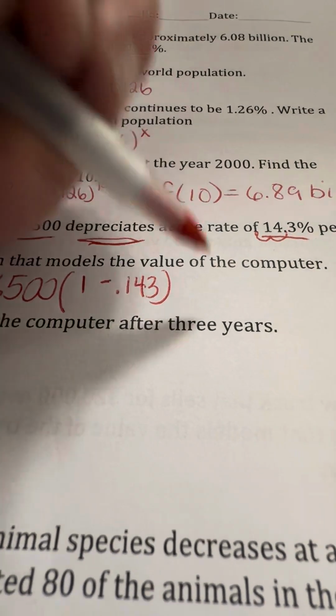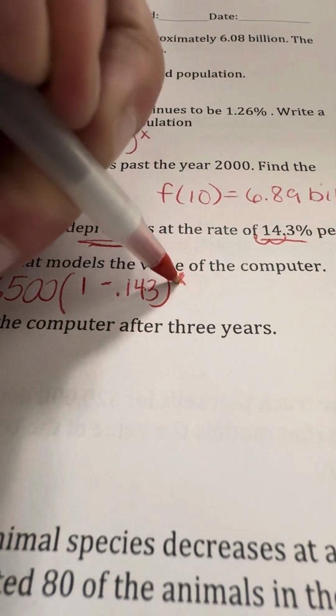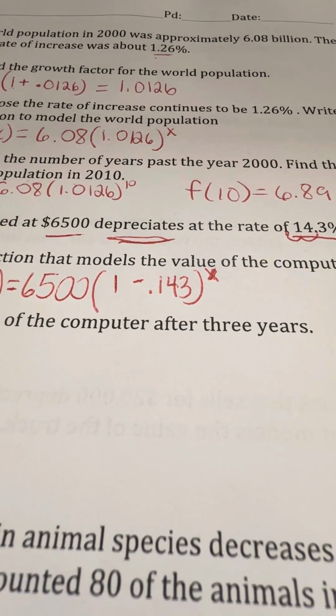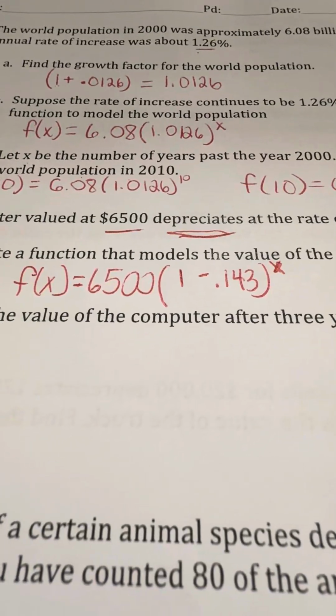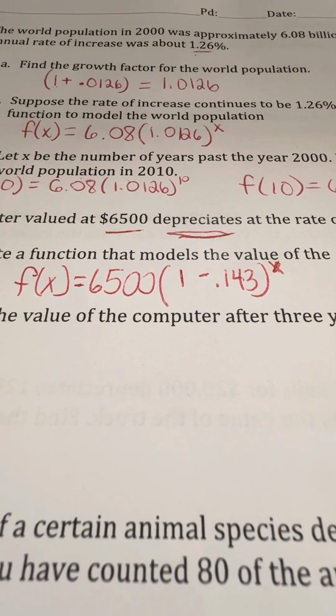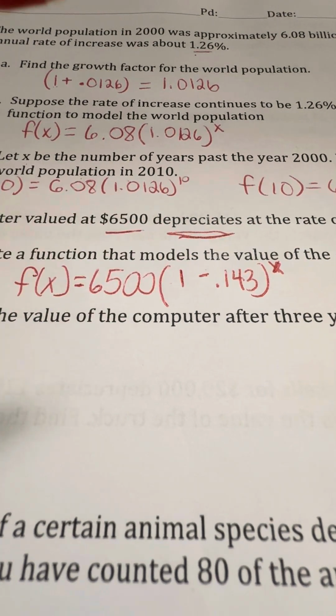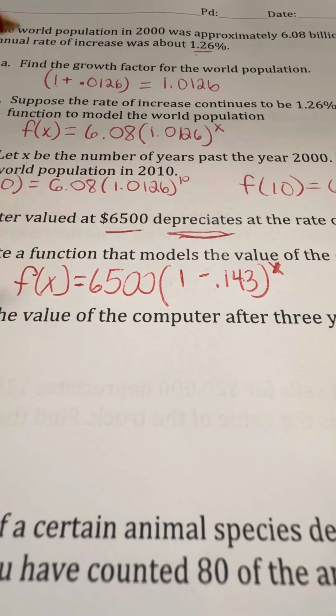And then we would write to the x exponent, or whatever variable we're talking about. In this case, I'm just going to say x. So that is how we would write the function. You could obviously use different letters to describe this, but that's what we're going to go with. And if I want to find out what that decay factor is, all I would do is take 1 minus 0.143, and then I end up with a decay factor of 0.857.